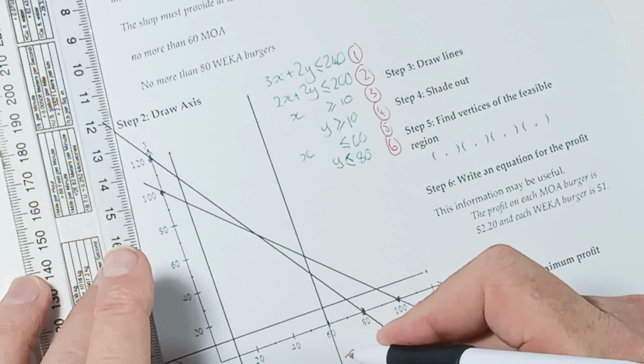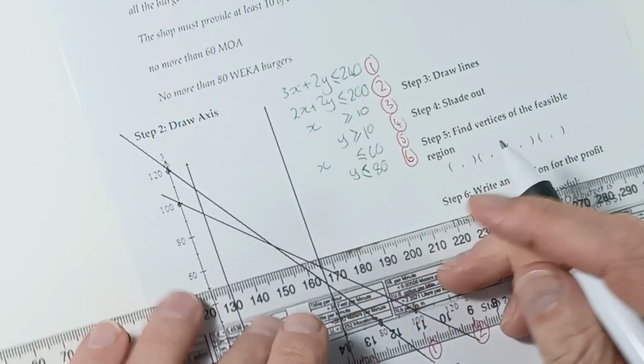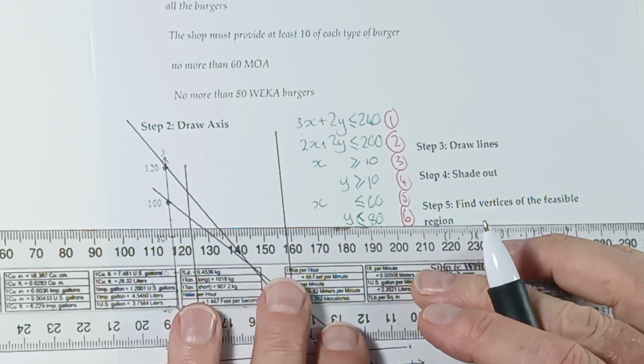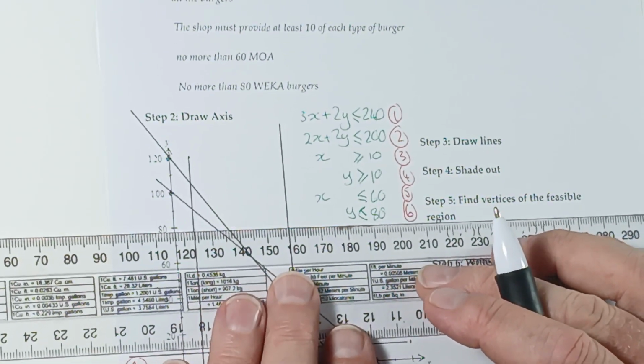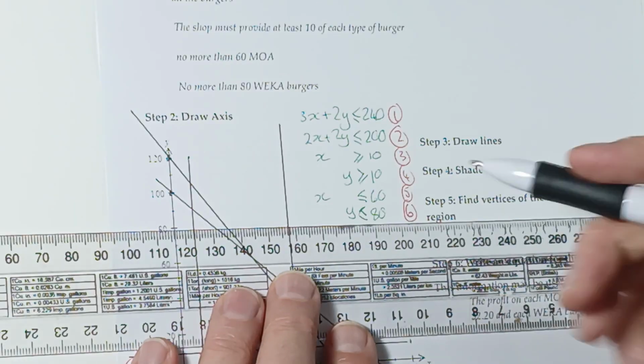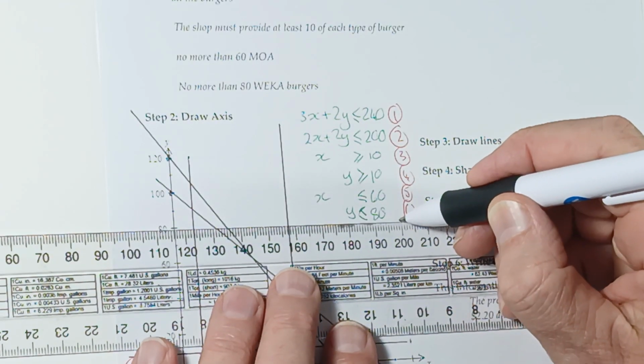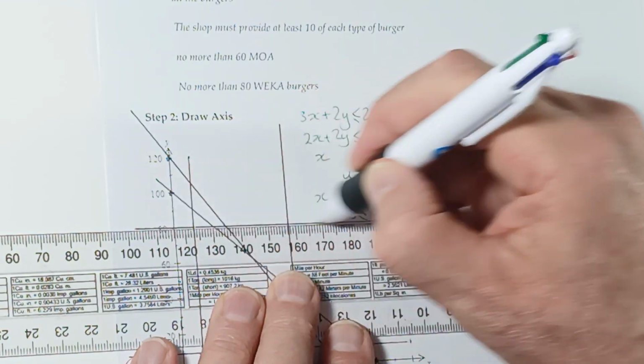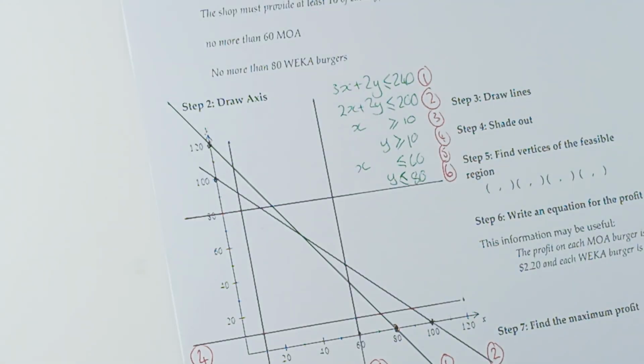That's number 5. And y is greater than or equal to 80 is a horizontal line just here. And we'll label that one number 6.